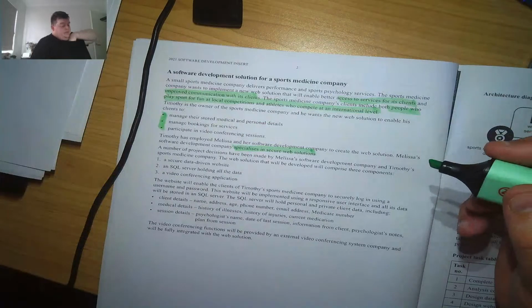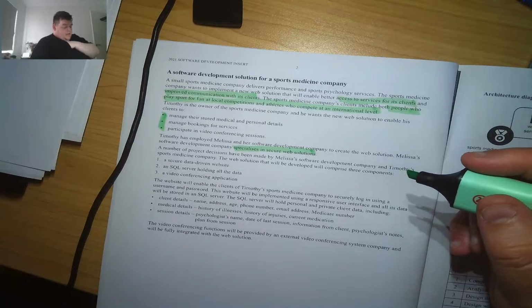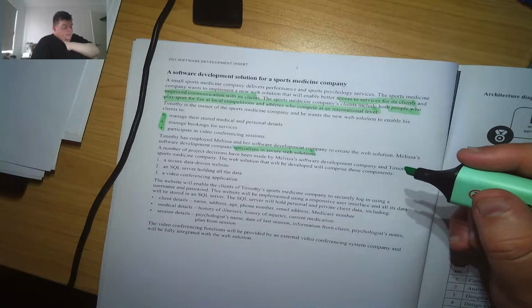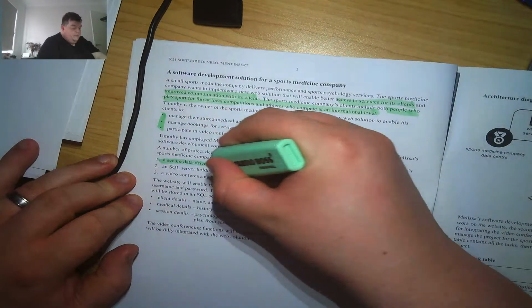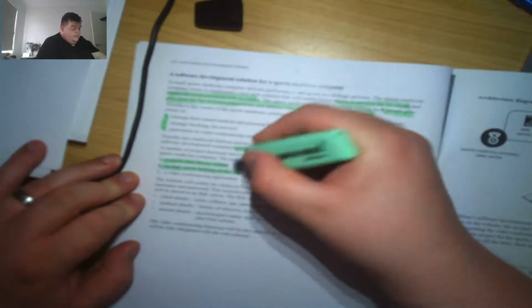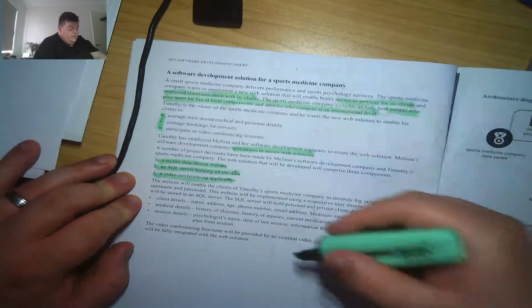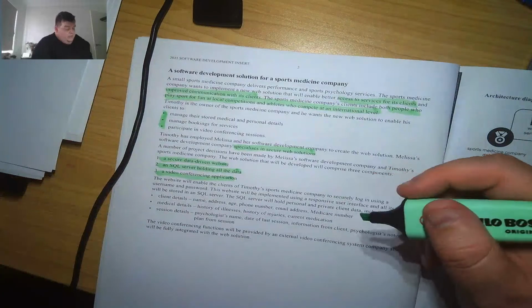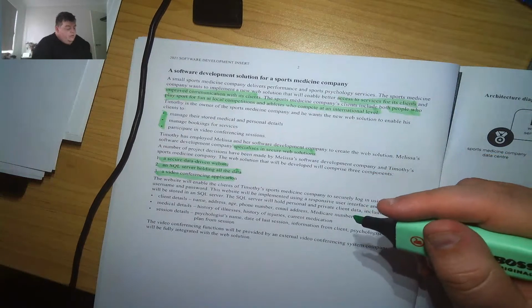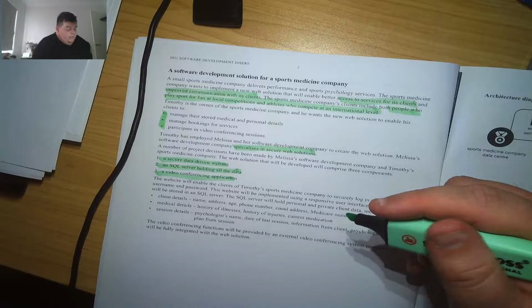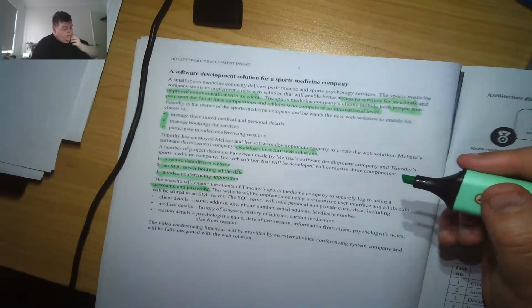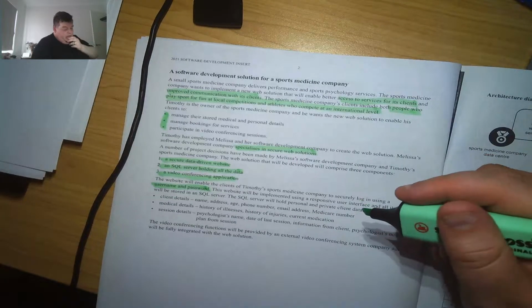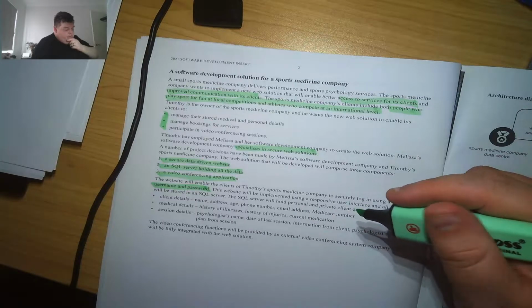A number of project decisions have been made by Melissa's company and Timothy's company. The web solution will be comprised of three components: a secure data-driven website, an SQL server, and a video conferencing app. The website will enable Timothy's sports medicine company and clients to securely log in with a username and password. I'll highlight username and password because it's just single factor. The website will be implemented using responsive UI, and all of its clients will be stored in an SQL server.